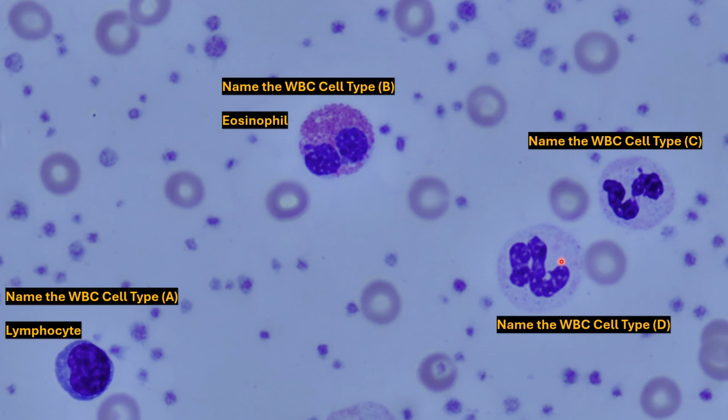Next, these two are the same cells. We can see that it's a bit larger than our other white blood cells over here, particularly this one. We can see there's a little bit of granules that stain neutral in the cytoplasm, and it looks like there's about 2 lobes to each one of these. They can vary in shape and size. Here we have 2 neutrophils.